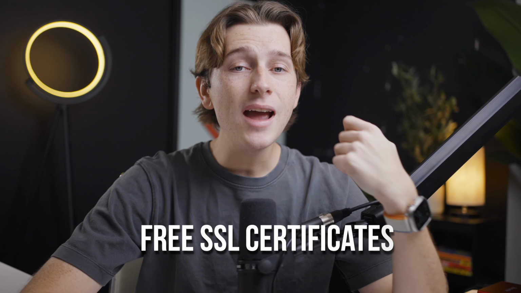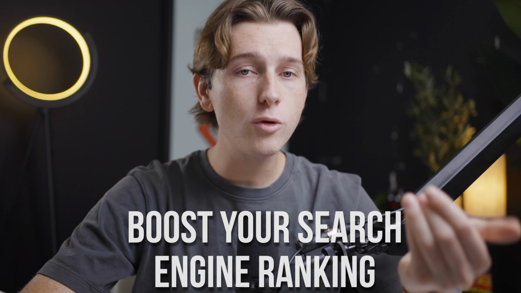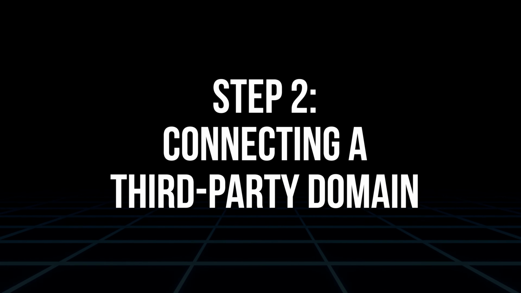Shopify provides free SSL certificates with every domain, adding an extra layer of security to your online store. This not only builds trust with your customers, but also helps boost your search engine rankings since Google favors secure websites. Now for step 2, it's going to be connecting a third-party domain.